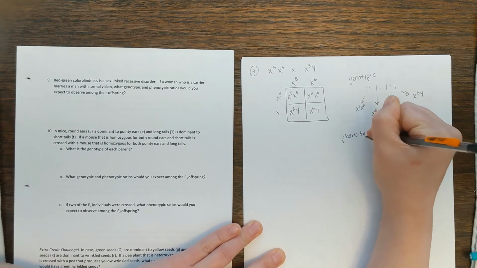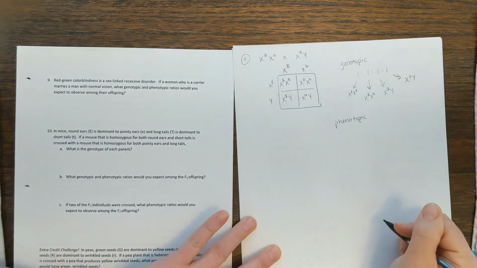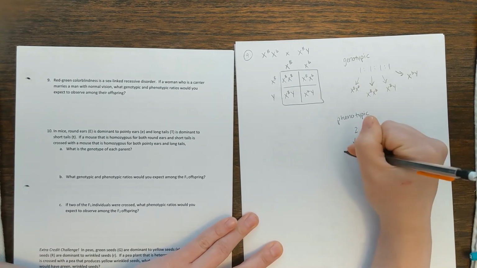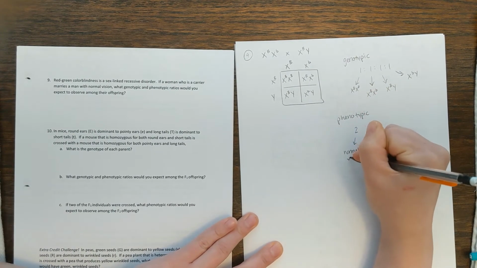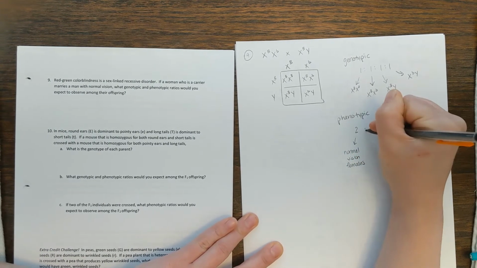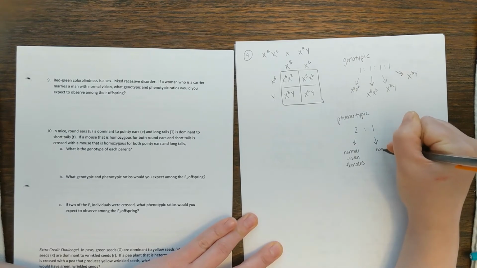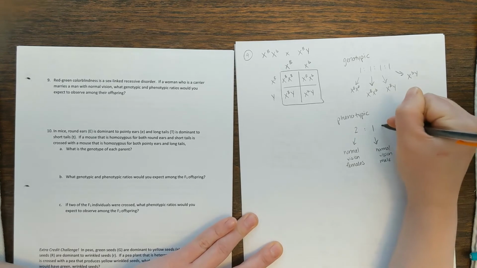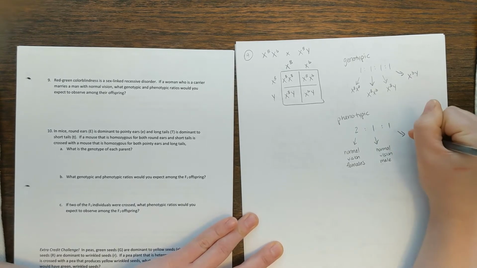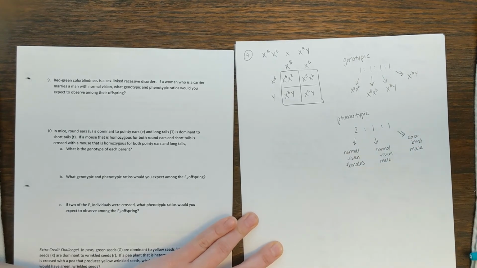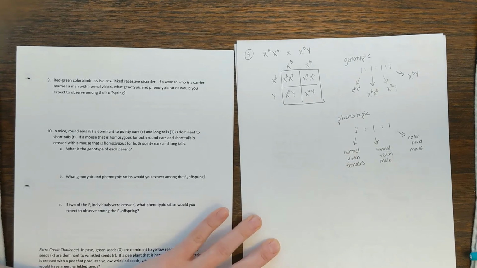And then our phenotypic ratios, we have 2 individuals that are normal vision females. We have 1 individual that is a normal vision male. And then we have 1 individual that is a colorblind male. So a 2 to 1 to 1 phenotypic ratio there. Okay.